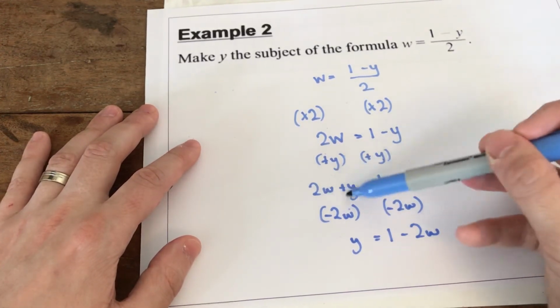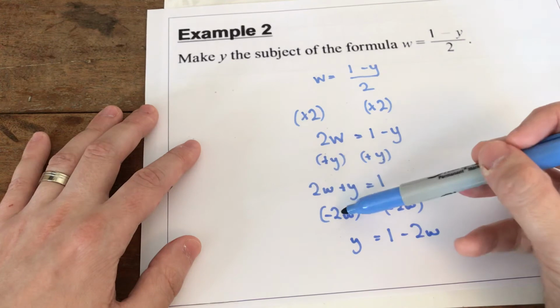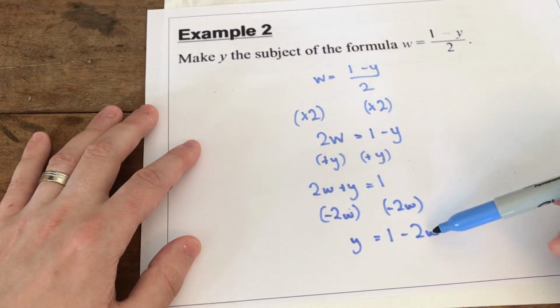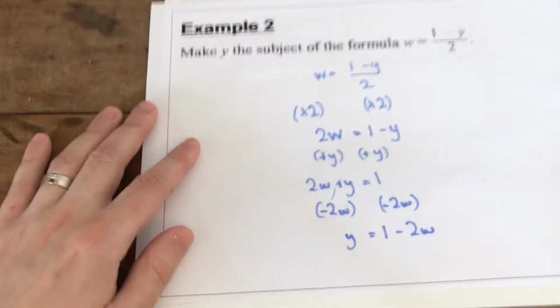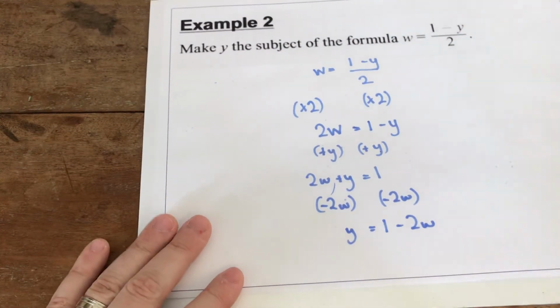I need to have y on its own on this side, so I subtract 2w, and the 2w on this side cancels out, and I get 1 minus 2w on that. That gives me my final answer.